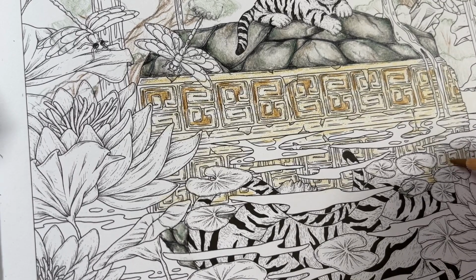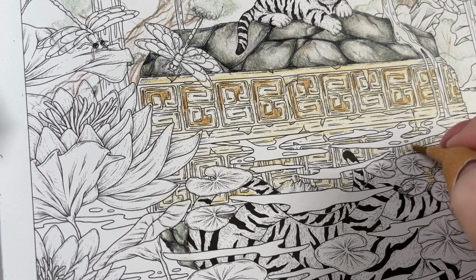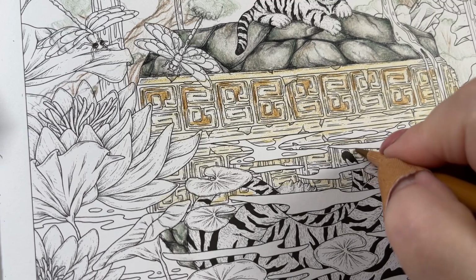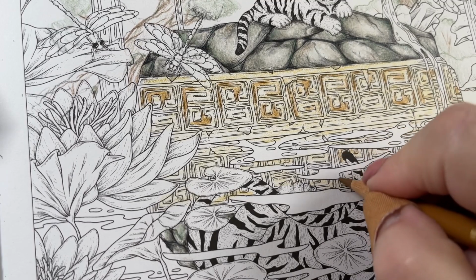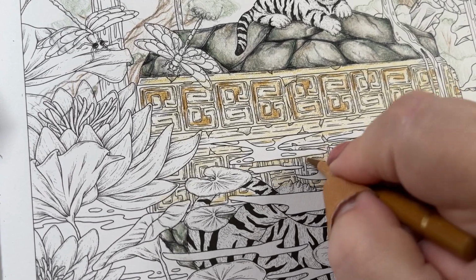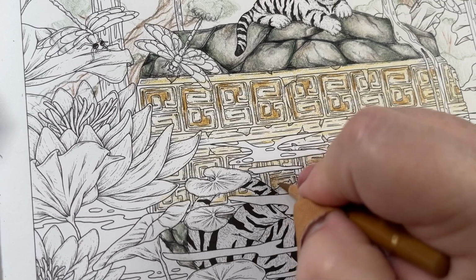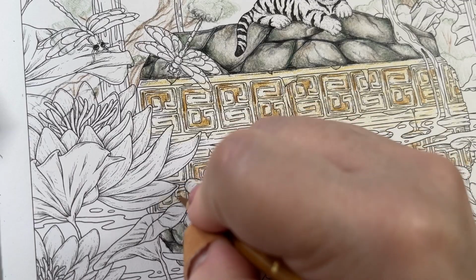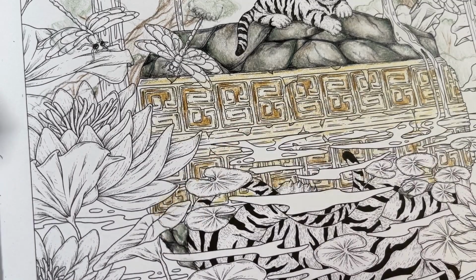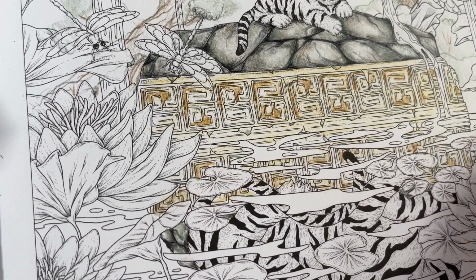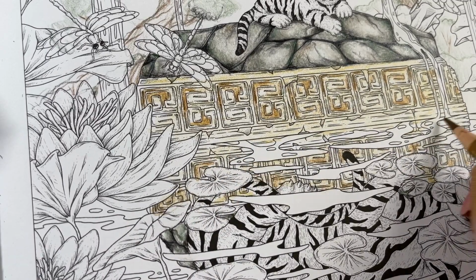Just remember, when you're down here, this is underwater. So you don't have to keep your lines as sharp, but you want that definition still under there. We're going to make that a little murky because we're going to go over that with blues or greens, whatever we want to put the water as. So just make sure you get some shades down there. Then there's a center line here. This is the water line.